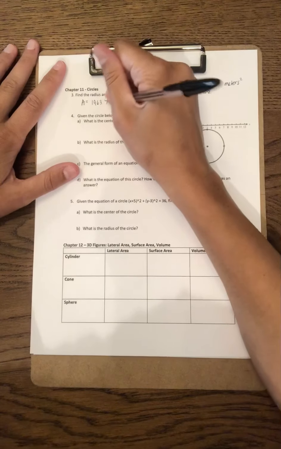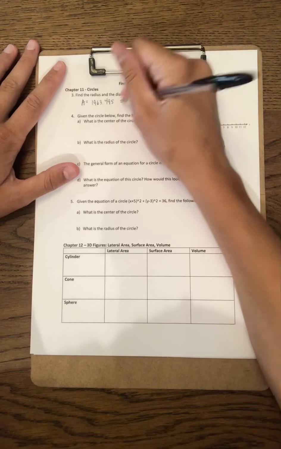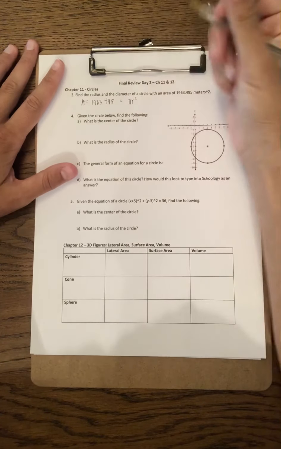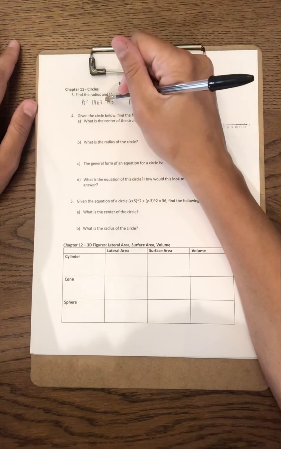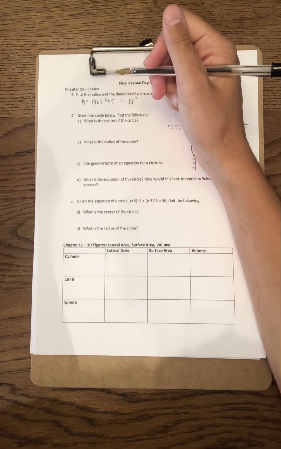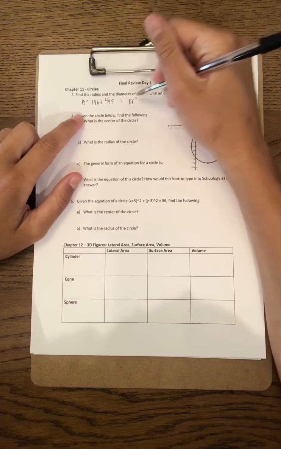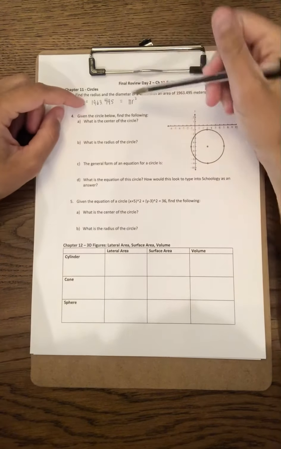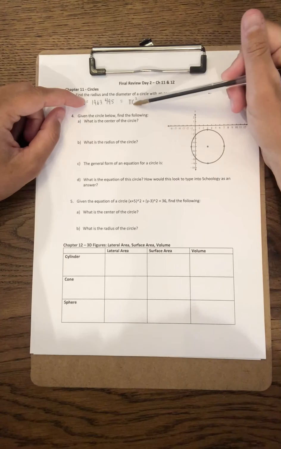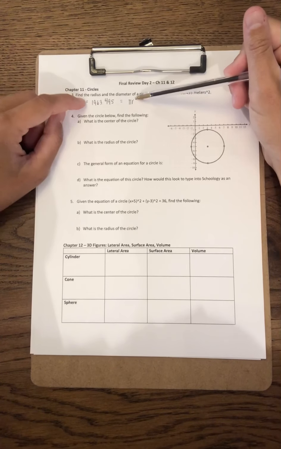and the formula for area is pi r squared. So make sure you have those formulas memorized. You should have those memorized because it's open notes. You can have those out for yourself. And we need to solve for the radius. So here on the right side we have pi times the radius squared. So we need to get the radius by itself.